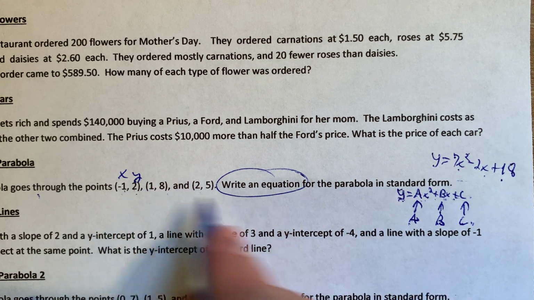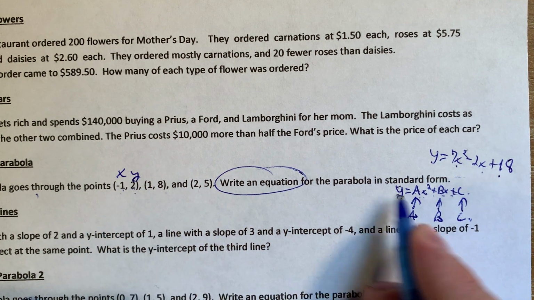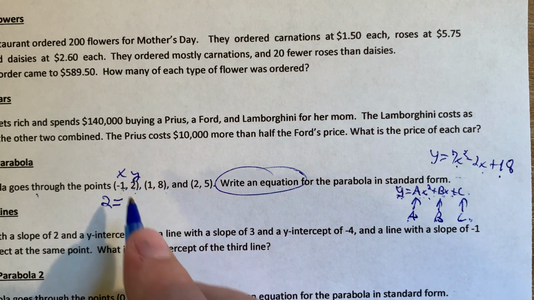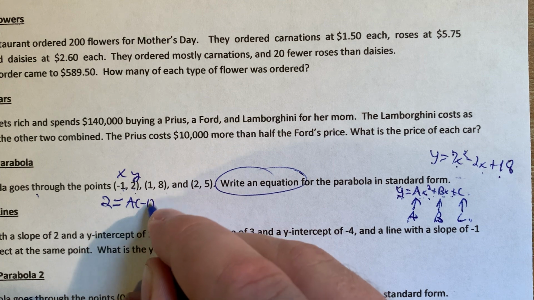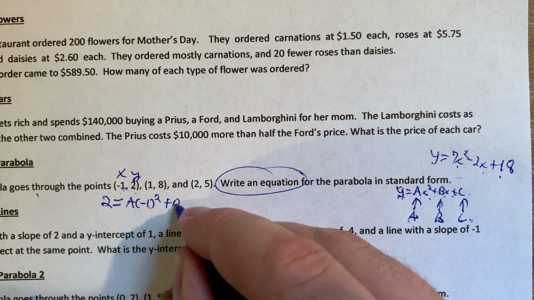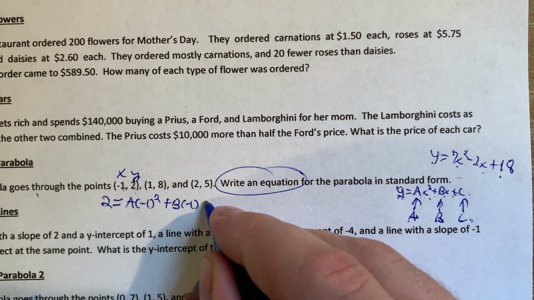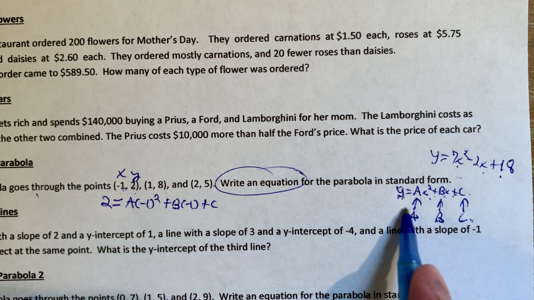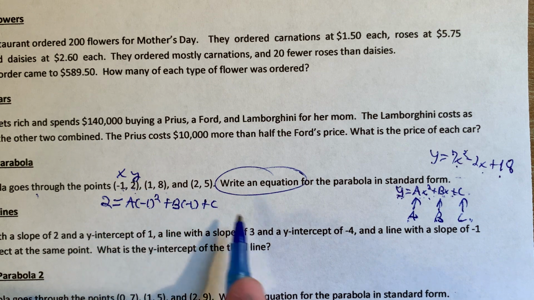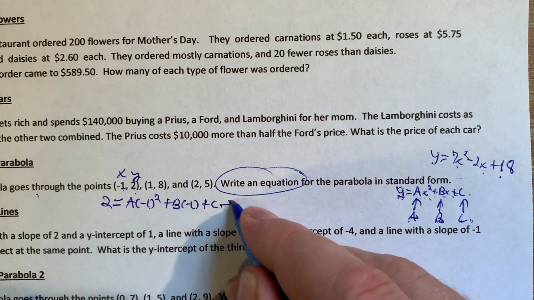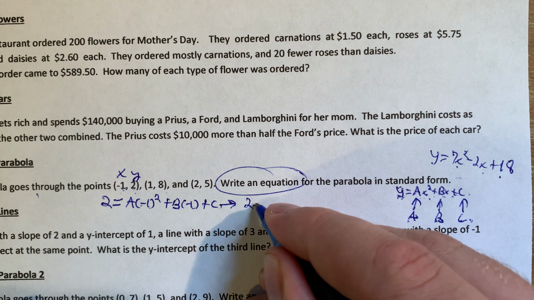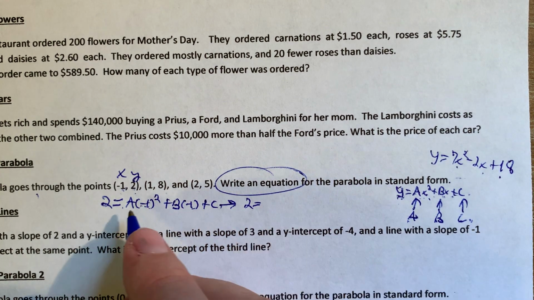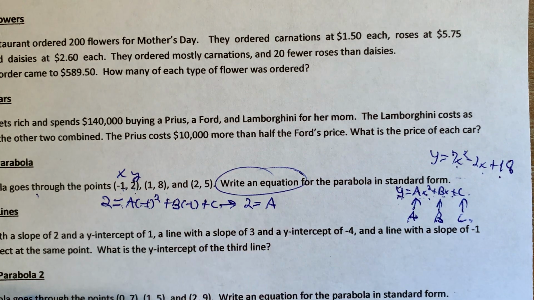So for our first equation, y is going to be 2, and x is going to be -1. And so it's going to be a times -1 squared plus b times -1 plus c. So notice I put in 2 for y, and -1 for x. And this can simplify. -1 squared, I'm going to put 2 equals, -1 times -1 is +1, and that coefficient usually goes in front. 1 times a is just a. That's the simplified way to write it.